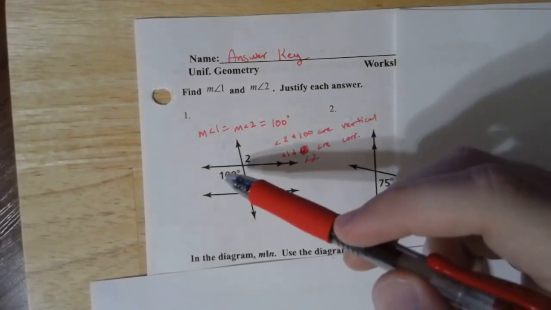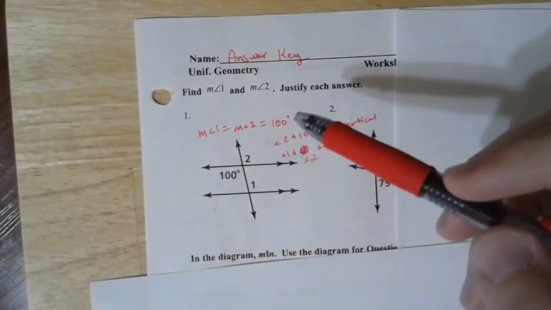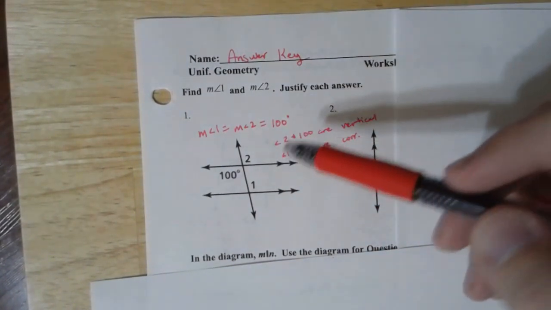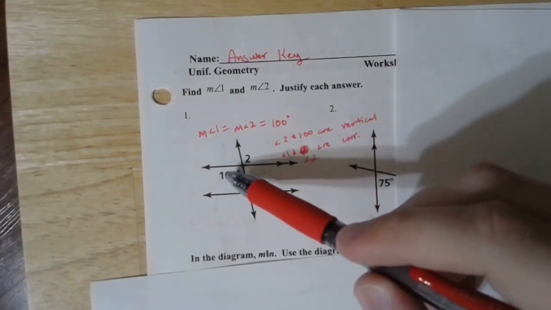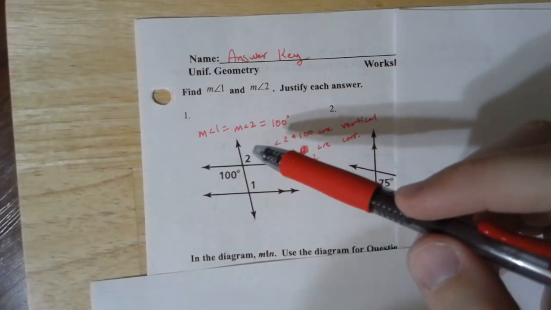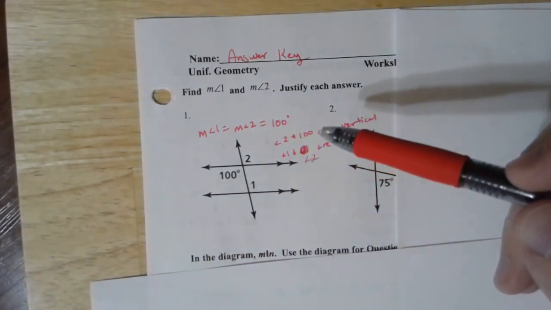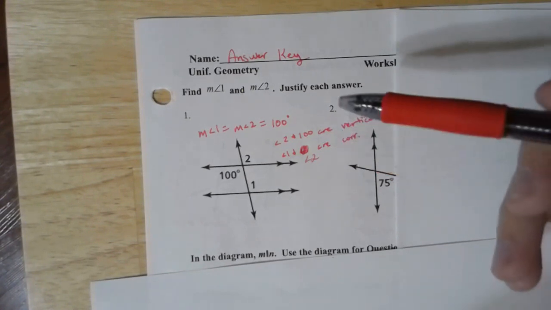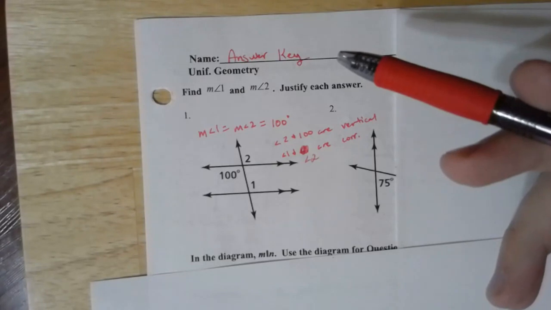Now let's look at the 100-degree angle and angle 2. They are vertical angles. They are two angles that have been created by intersecting lines, and they're basically right across from each other. So vertical angles are also going to be congruent, so angle 2 will also be considered to be 100 degrees as well.